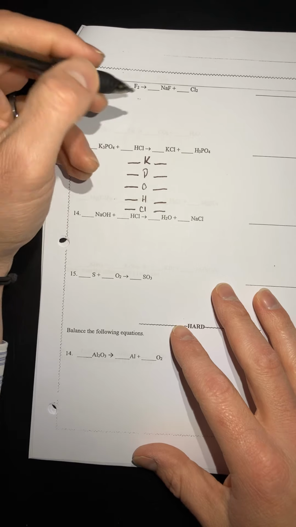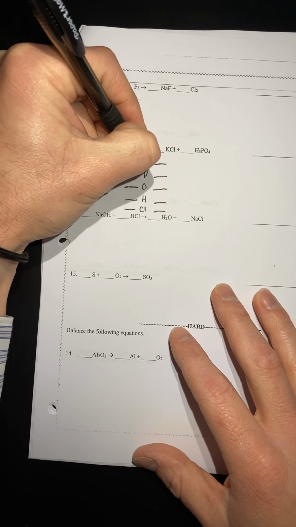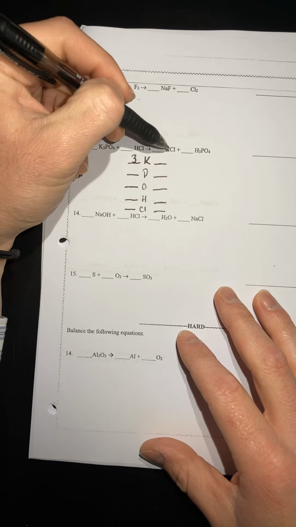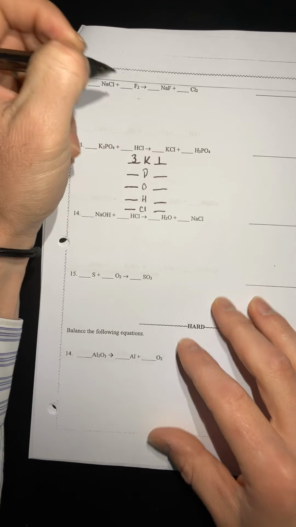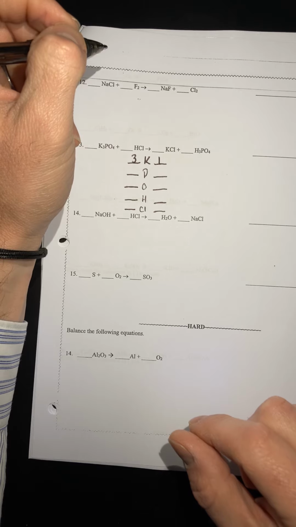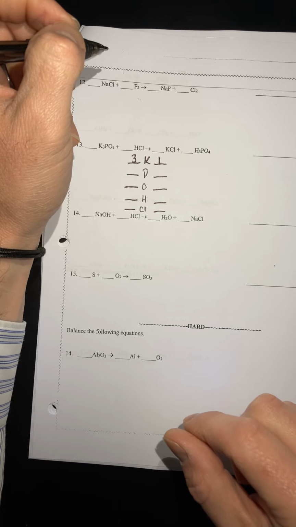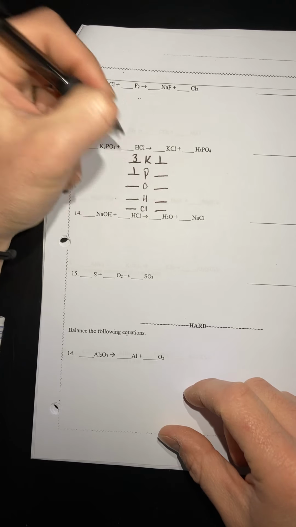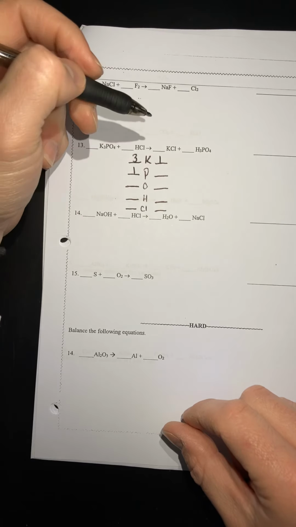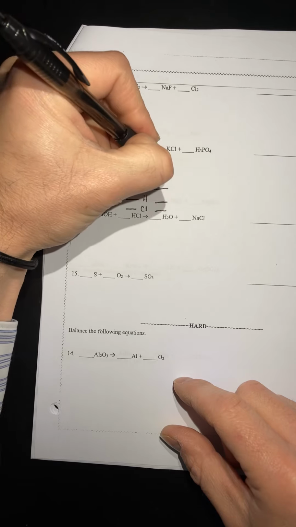So on the left, we have 3 potassiums. On the right, we have 1. On the left, we have 1 phosphorus. On the right, we have also 1.